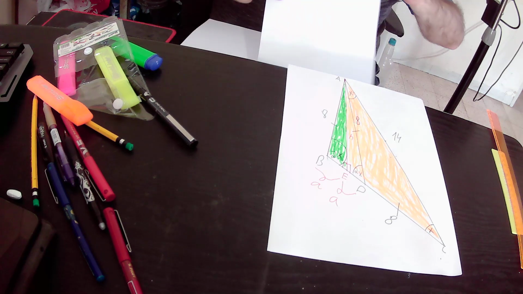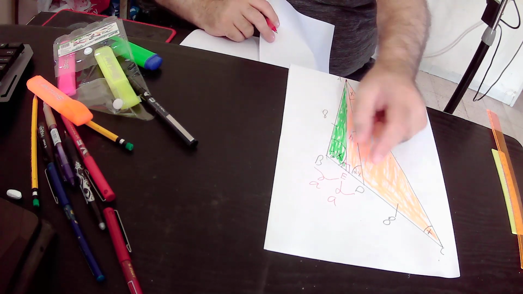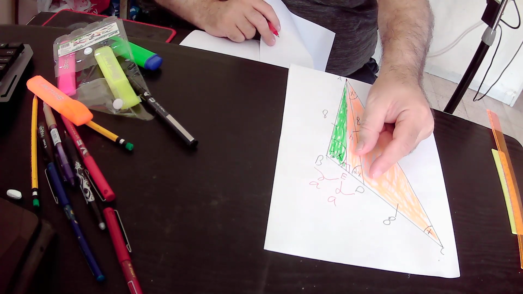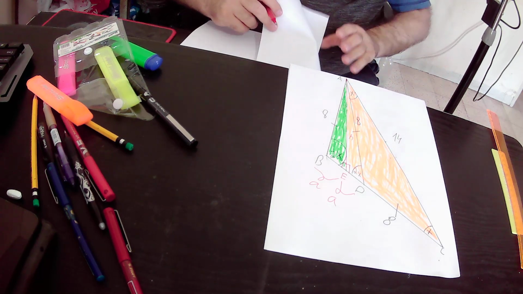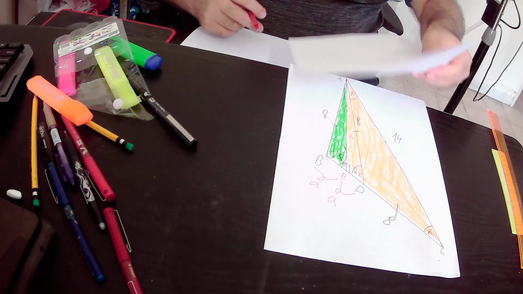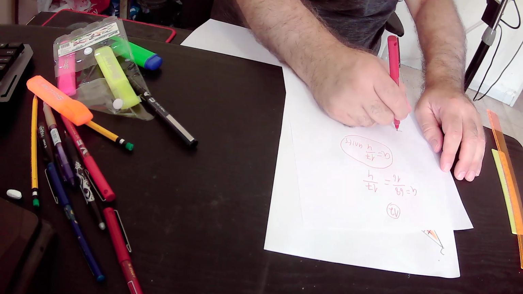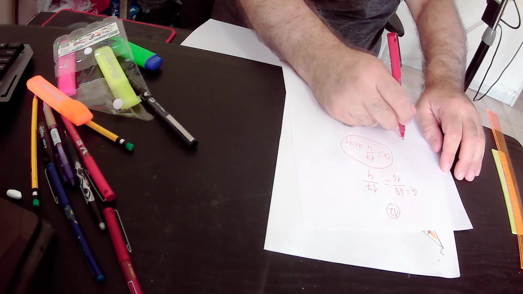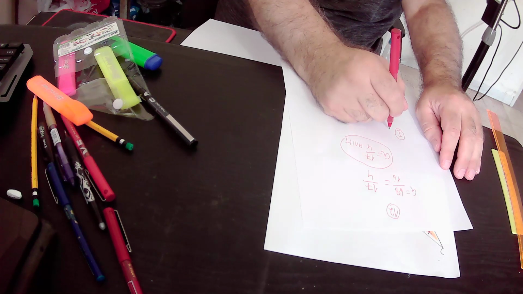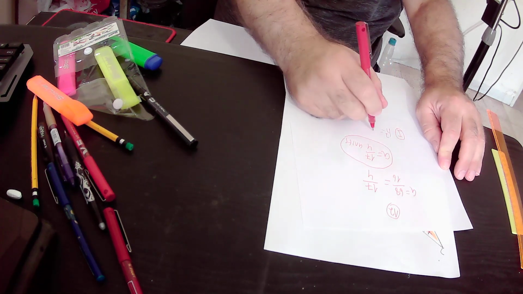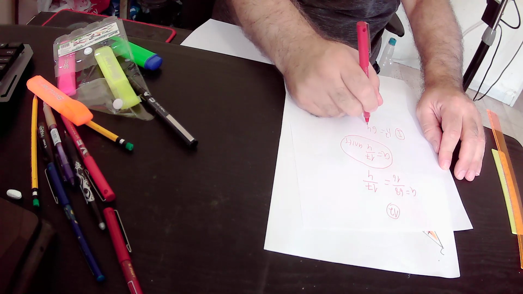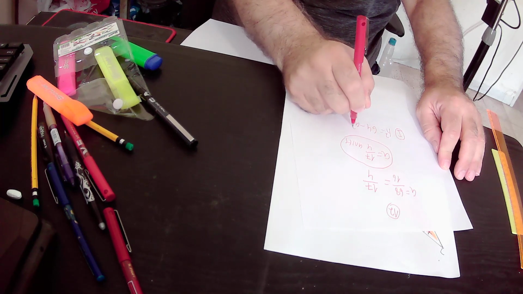So actually BE equals A and ED equals A. We found out the value of A, and we have equation number 1 that states that H squared equals 64 minus A squared.